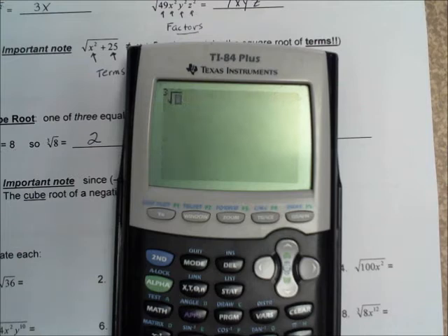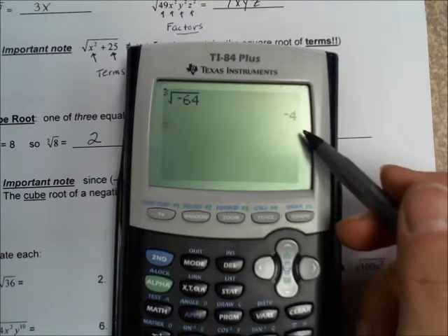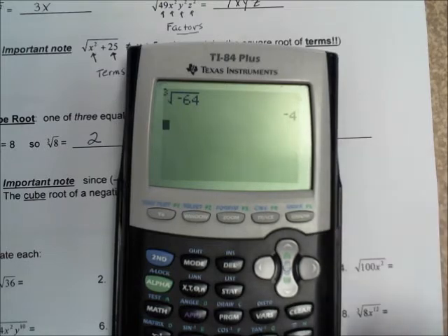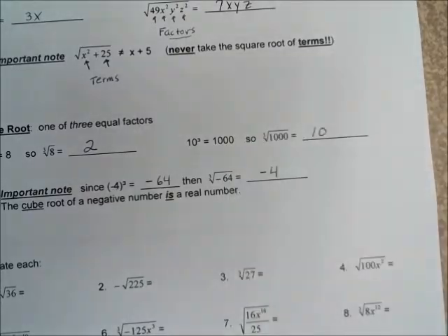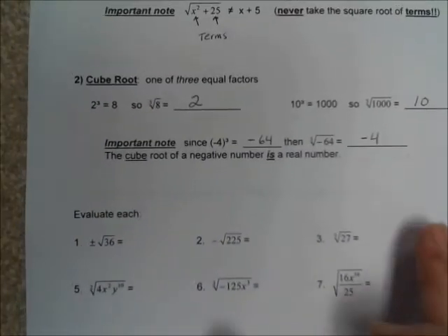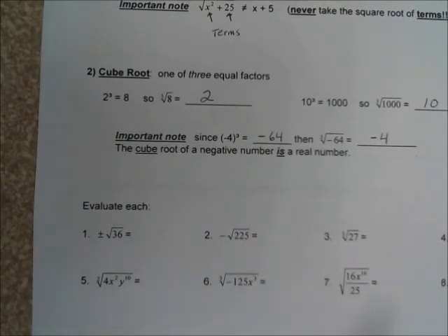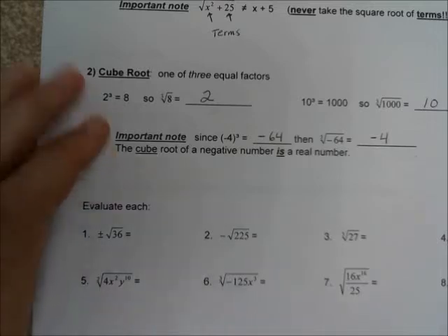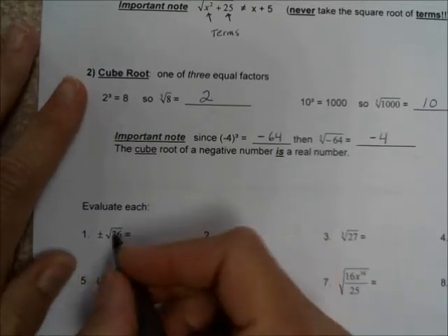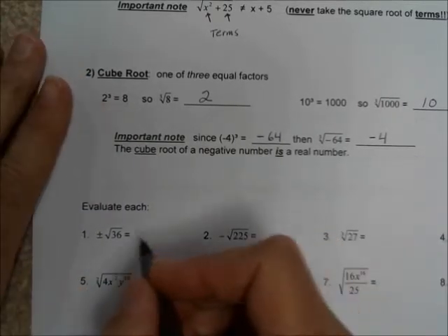So option 4, the cubed root. If you want to take the cubed root of negative 64, the calculator will not tell you that it's an error. It'll just give you the answer of negative 4. So we're going to evaluate each one of these down here. And if you want to shut the video off and try these yourself, that would be a great idea. Or you can just listen and copy over what I'm doing.